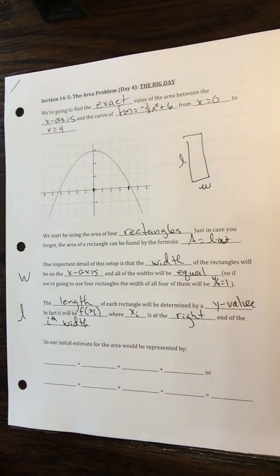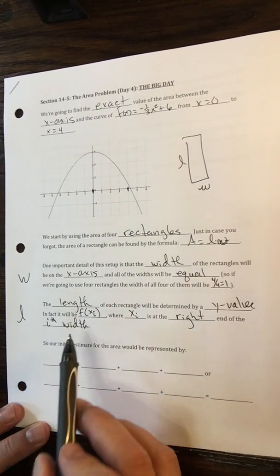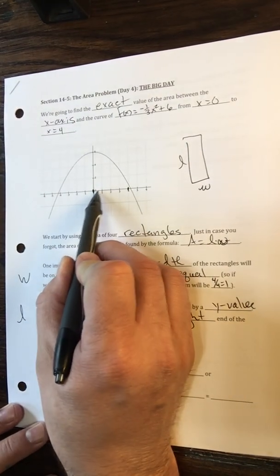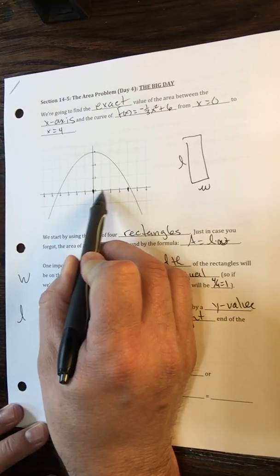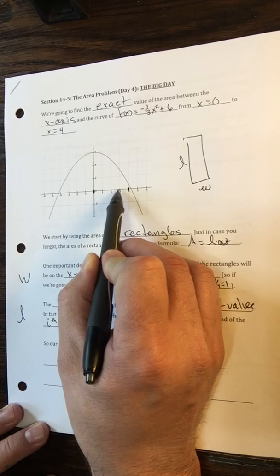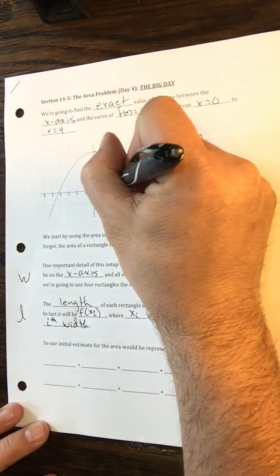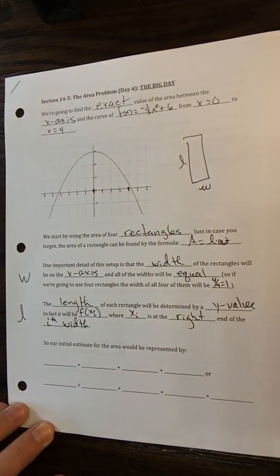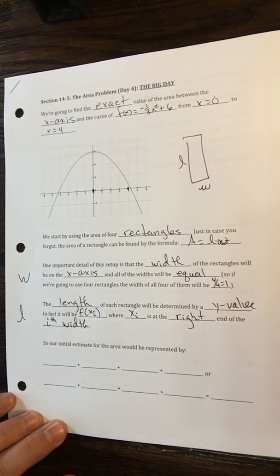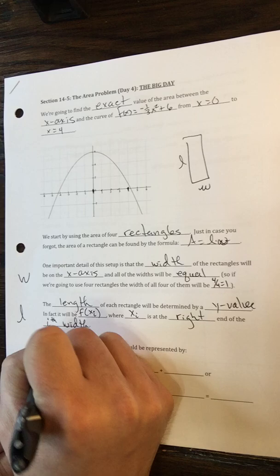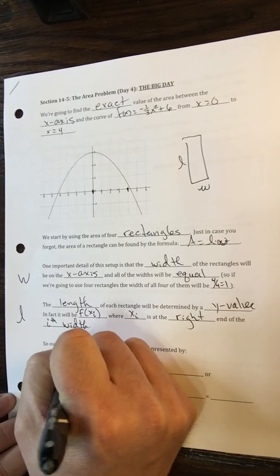Okay, so what does that mean? When i equals 1, we'll be working with the first rectangle. When i equals 2, we'll work with the second rectangle. And when i equals 3, we'll work with the third. And when i equals 4, we'll work with the fourth. And we're going with the right side of each one of those rectangles. So our initial estimate for the area would be represented by f of 1 times 1.